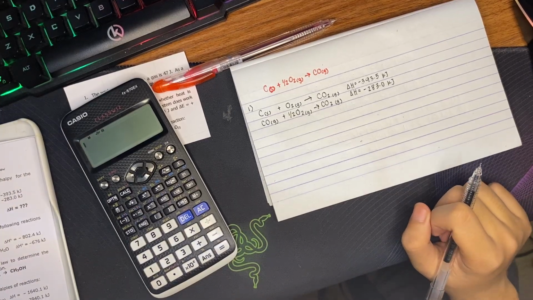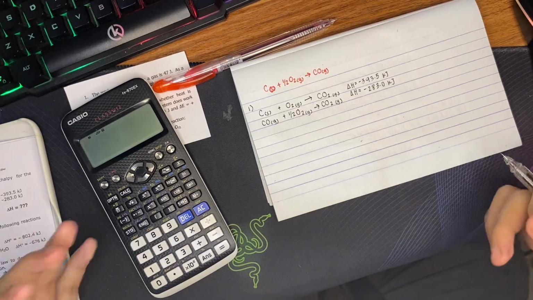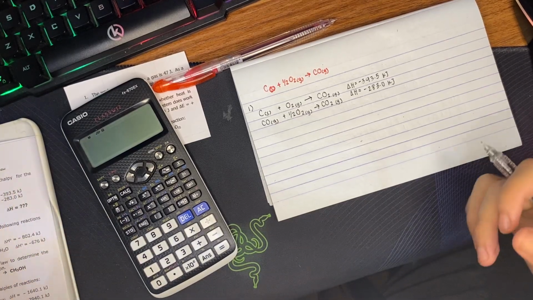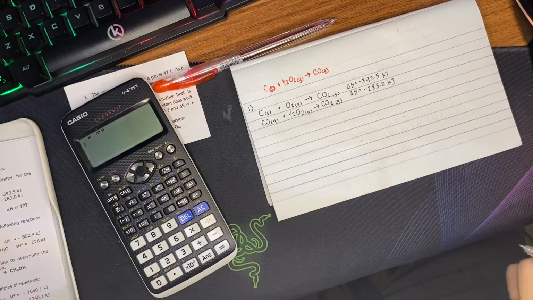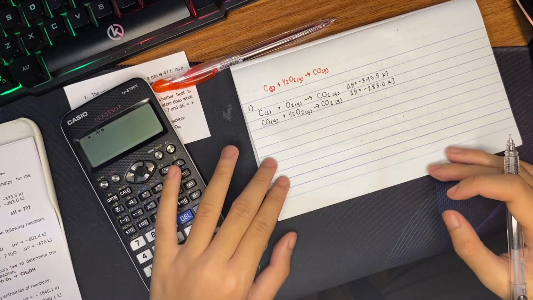Now in this case, we're gonna be talking about Hess Law. Now again, just a quick recap. Hess Law means that the total enthalpy change for any chemical reaction is the same regardless of the pathway taken or the number of steps to arrive at that equation.